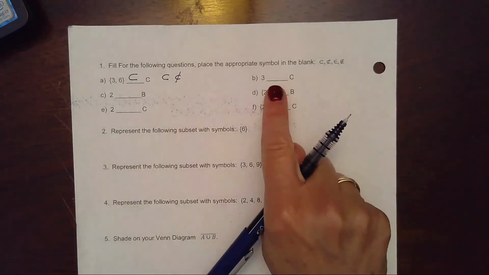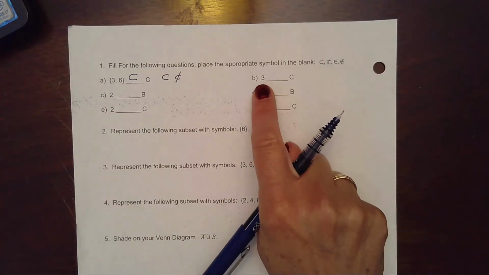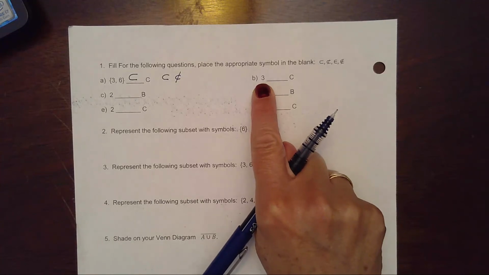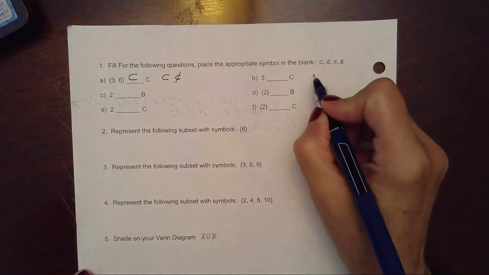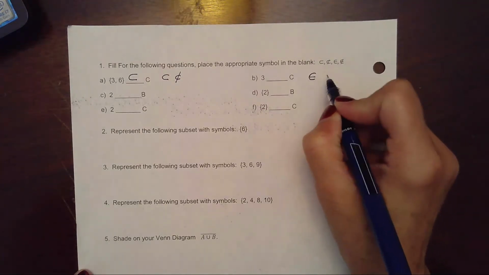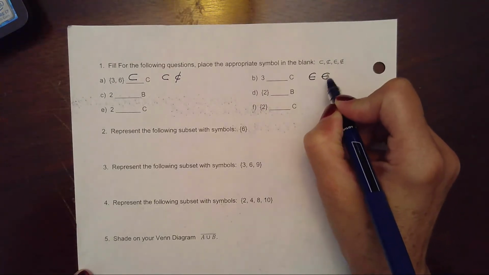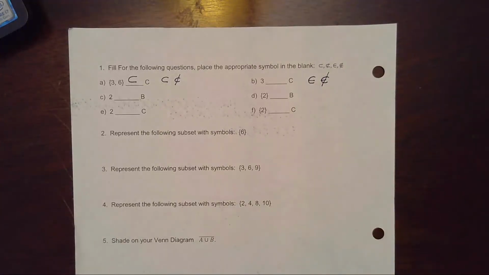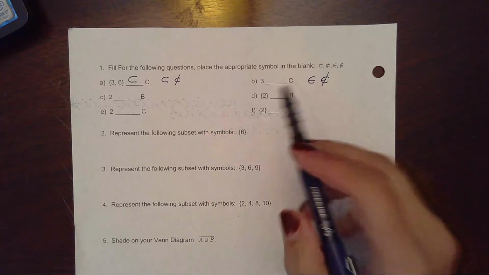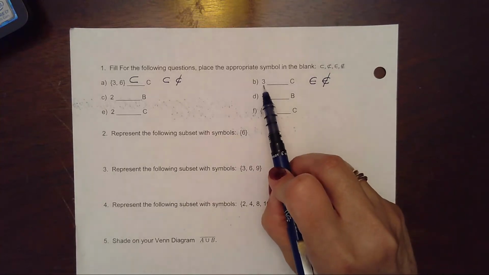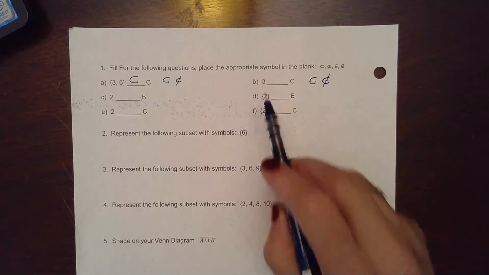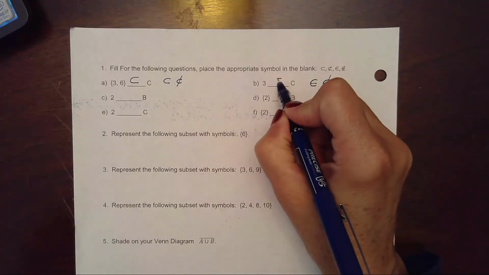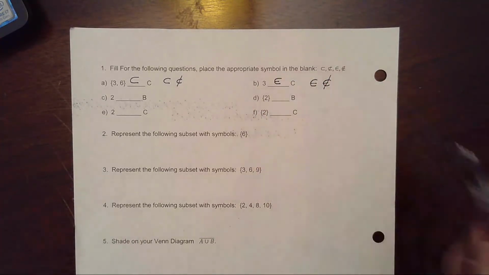Okay, let's look at this one. I don't see any squiggles, right? There's no squiggles. So we've got an element of or not an element of. Right? Because this is not a set. It's just a piece. So if you flip back, you'll see that 3 is in C. So this would be an element of.